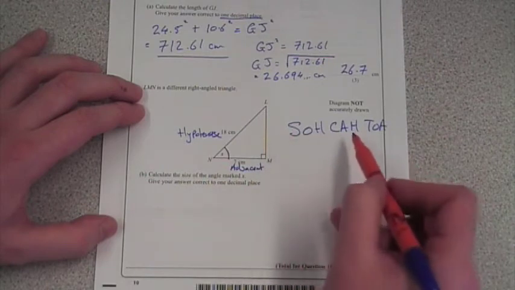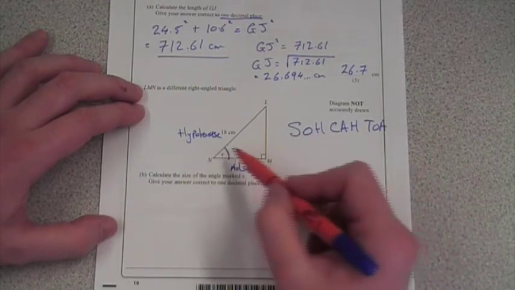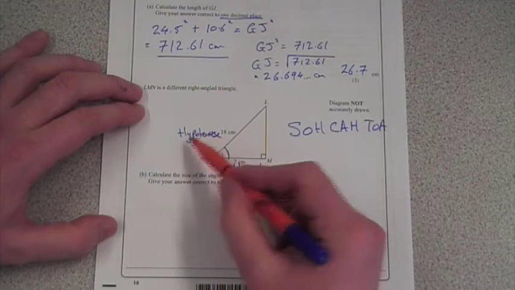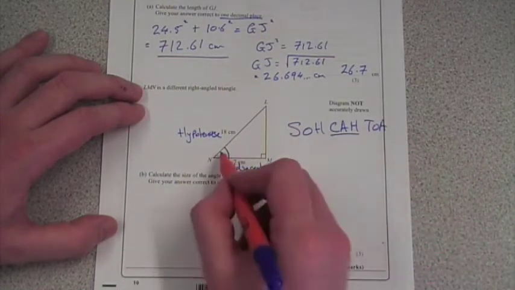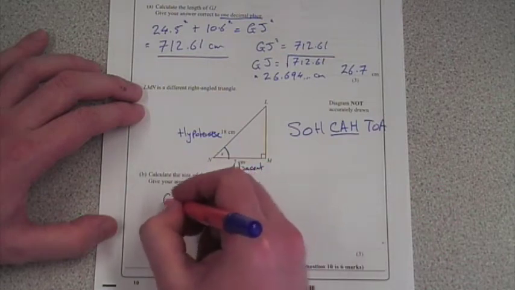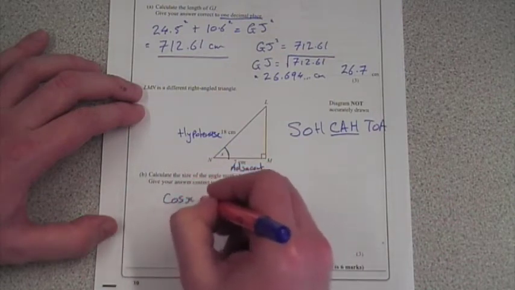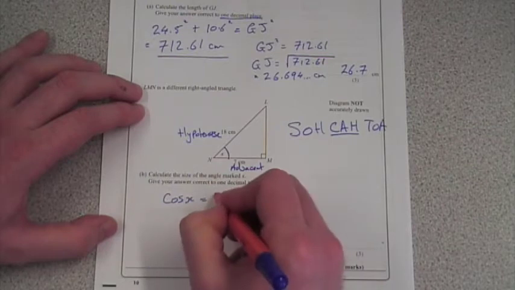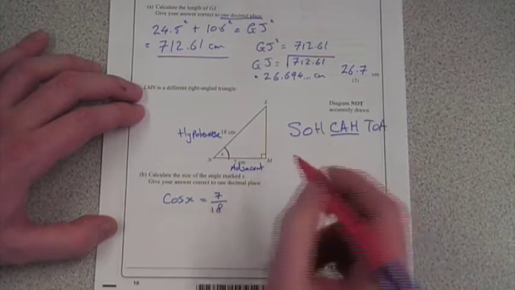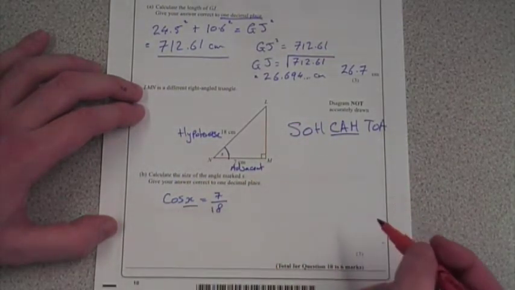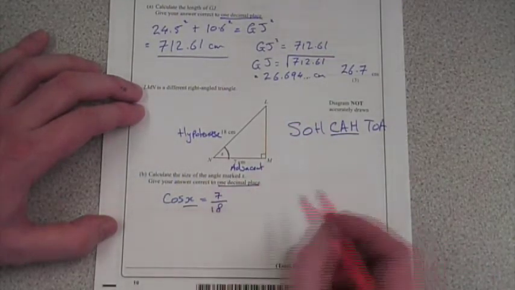Using SOHCAHTOA, we can see that the two values, adjacent and hypotenuse, can be used for the cosine. So we can write a quick equation that says the cosine of x is equal to 7, which is the adjacent, over 18. And we want to find out what x is to one decimal place.